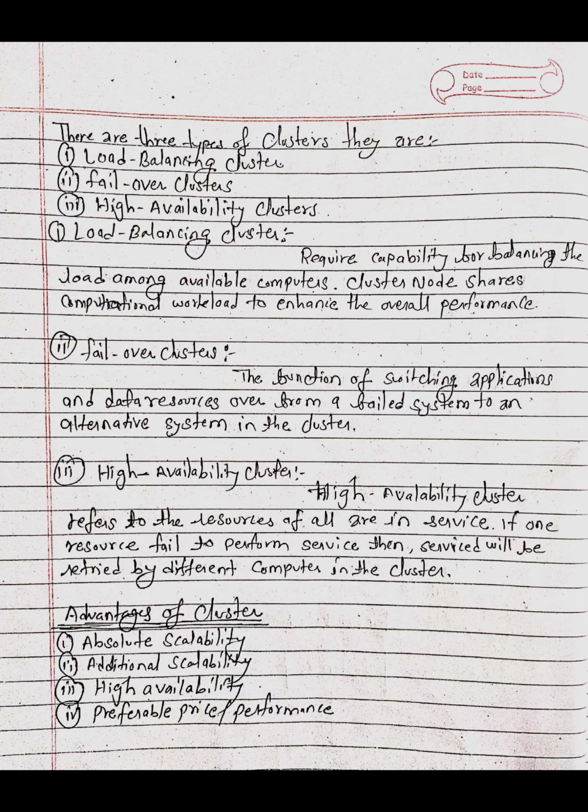Advantages of clusters: absolute scalability, additional scalability, high availability, preferable price or performance. These are the advantages of clusters.